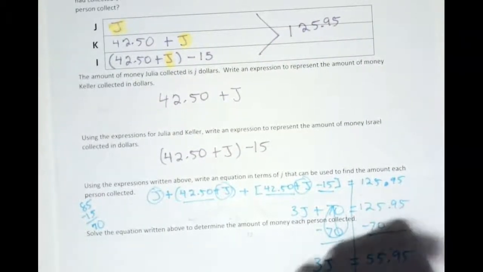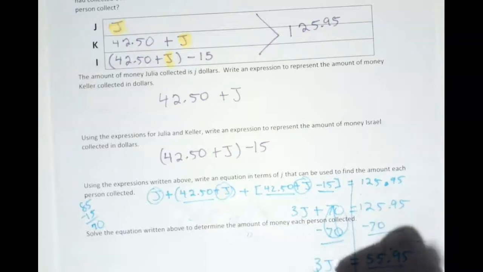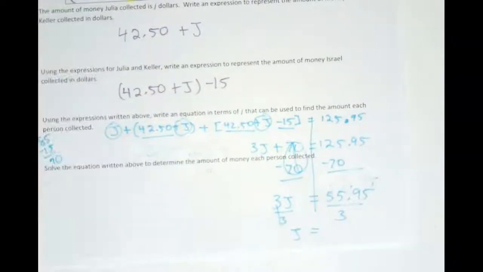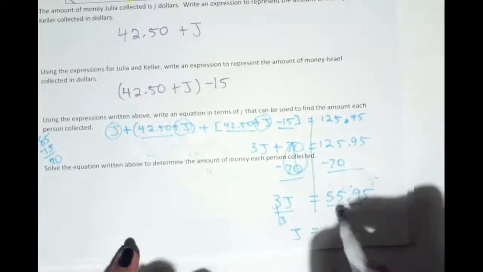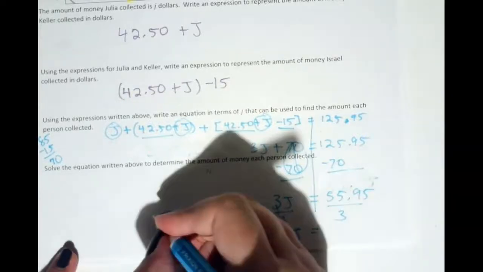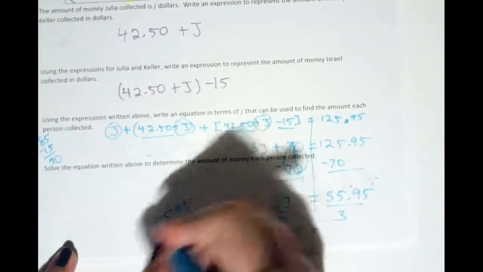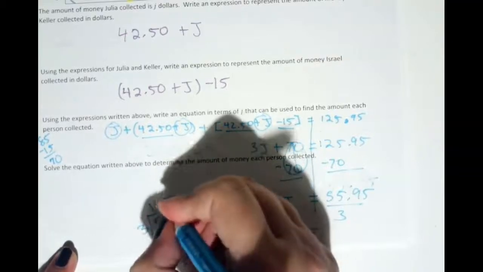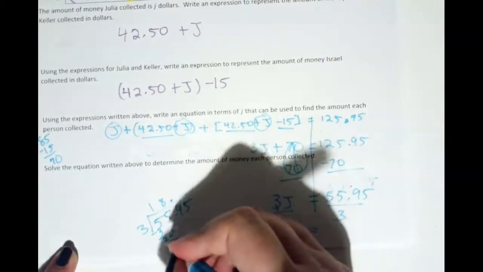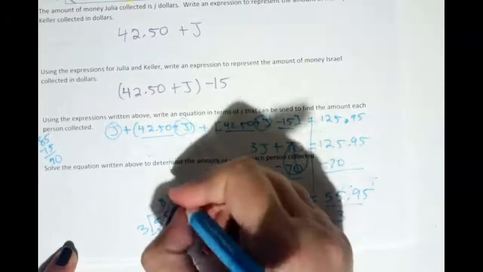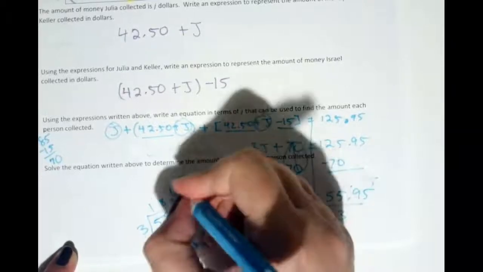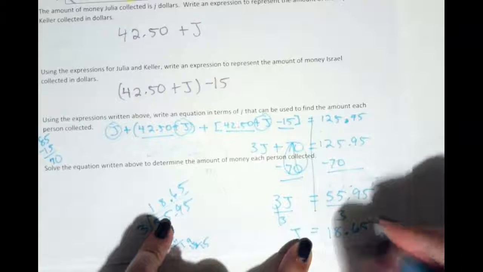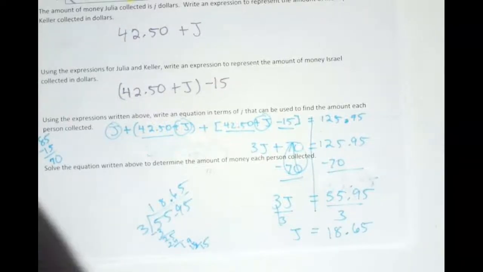And then divide each side by 3. And I'm going to find out what Julia's amount was. Okay, $55.95 divided by 3. So Julia's amount collected is $18.65.